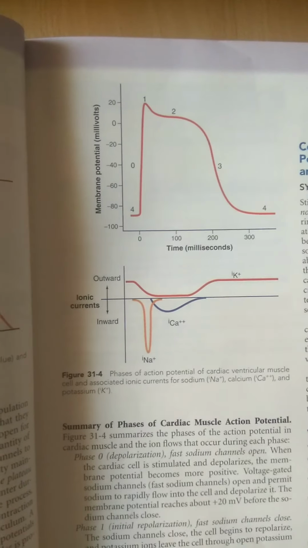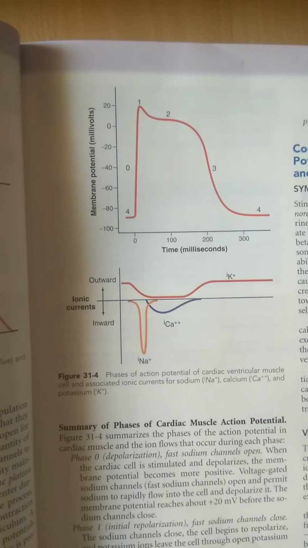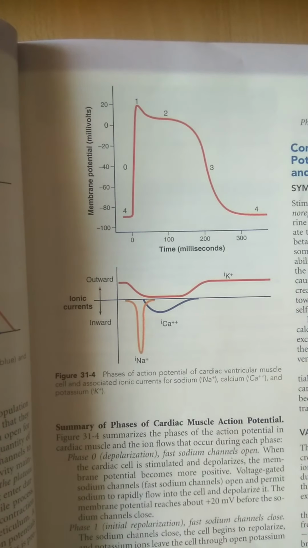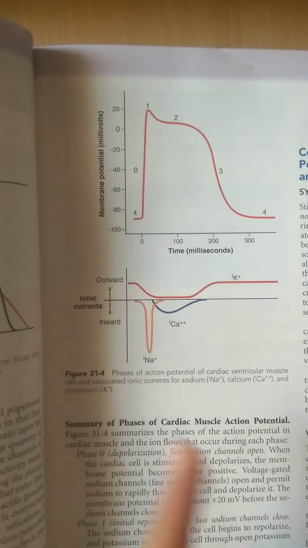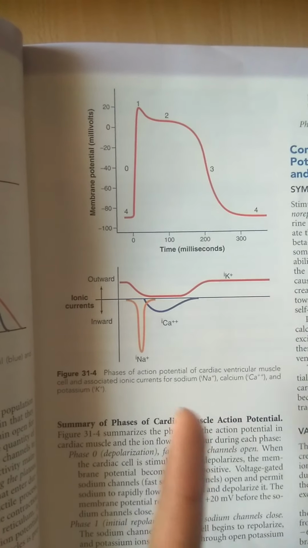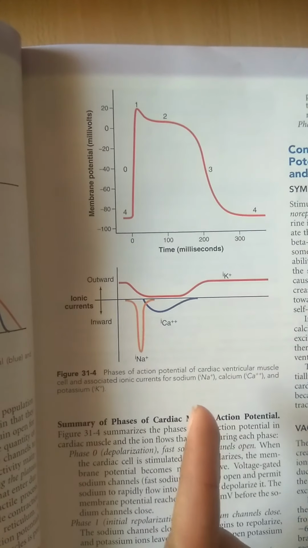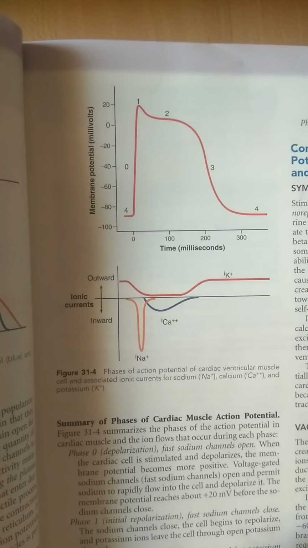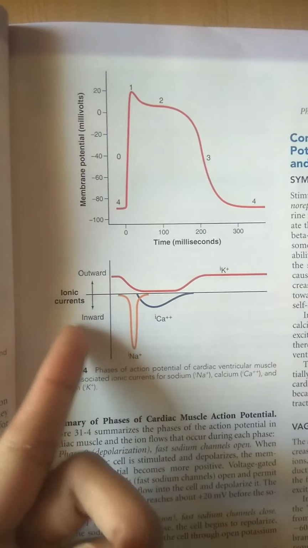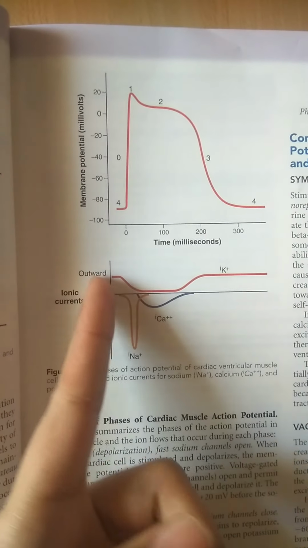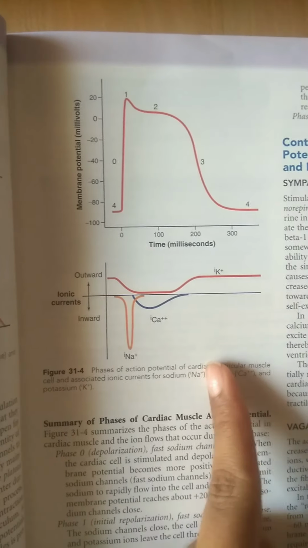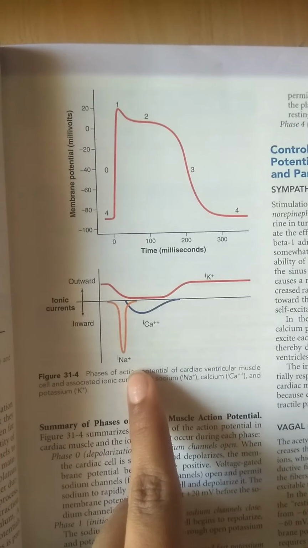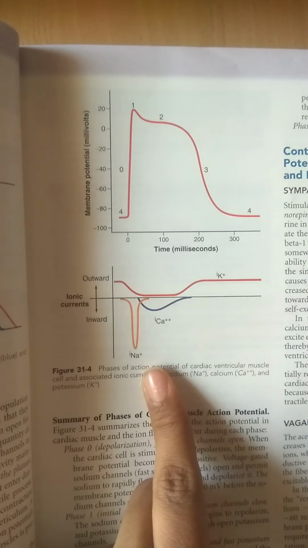And here we'll see the phases of the action potential of the cardiac ventricular muscle cell. These are the phases we now need to discuss: the phases of the action potential of the cardiac ventricular muscle cell and the associated ionic currents for sodium, calcium and potassium. Here it's inside the cell, and this is outside the cell. Outside the cell you can see potassium, calcium, sodium concentrations.